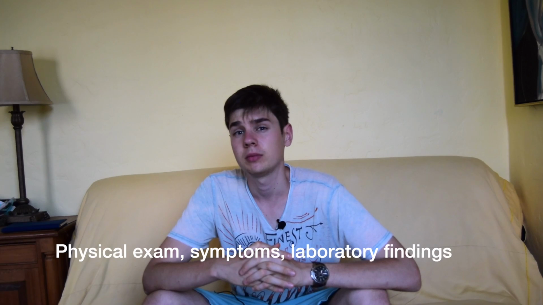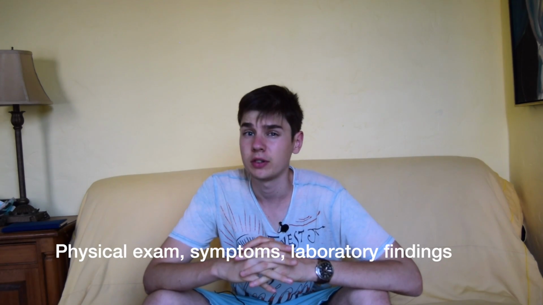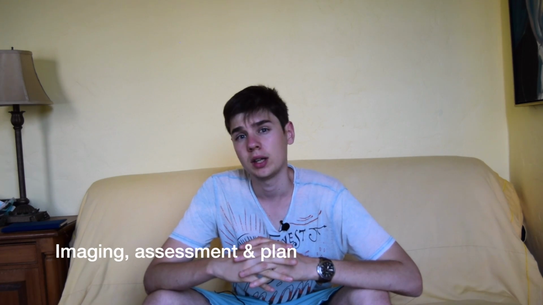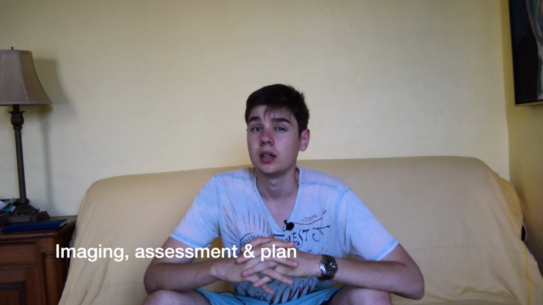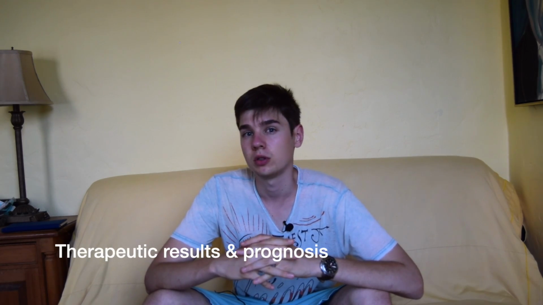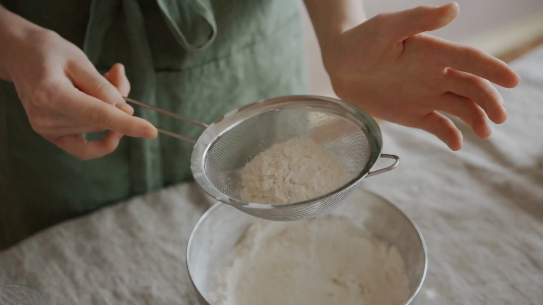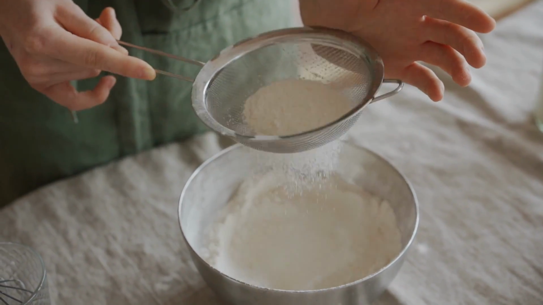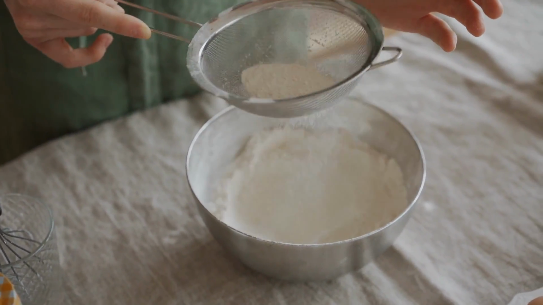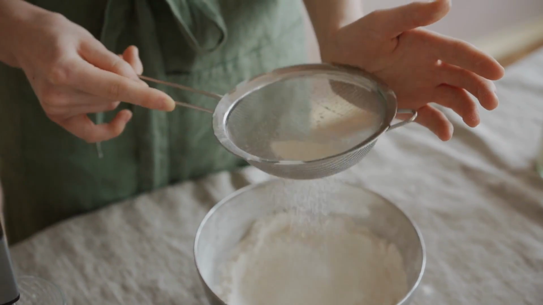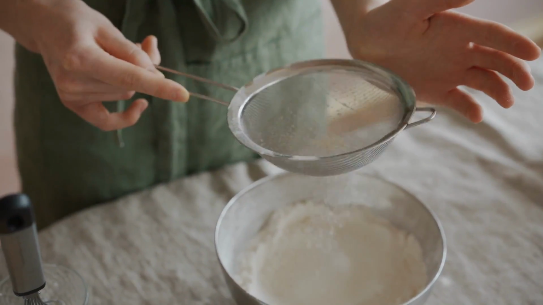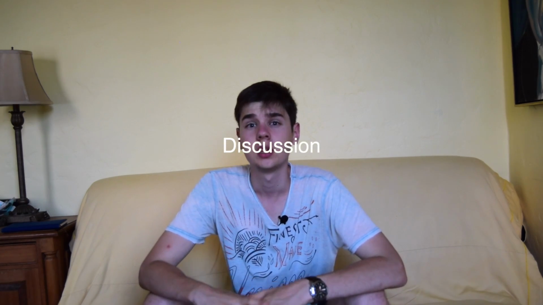During this section, the physical exam, symptoms, as well as laboratory findings of the patient are presented. Alongside them, imaging is added, and the assessment and plan, the therapeutic result, and the prognosis are mentioned. It is highly important to sift through the information, leaving only the atypical signs and symptoms, the atypical imaging or laboratory findings. The discussion section has the greatest importance in publishing the clinical case report.